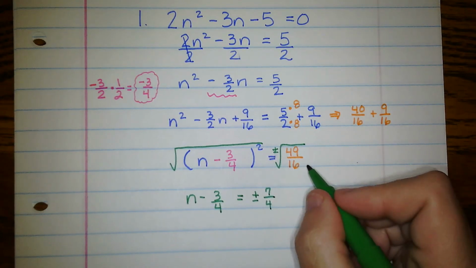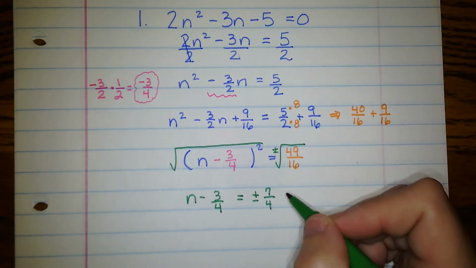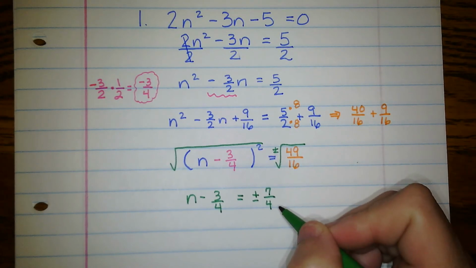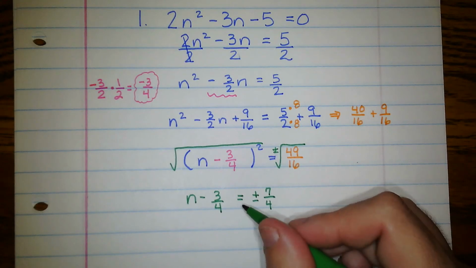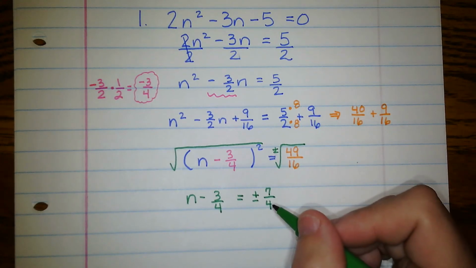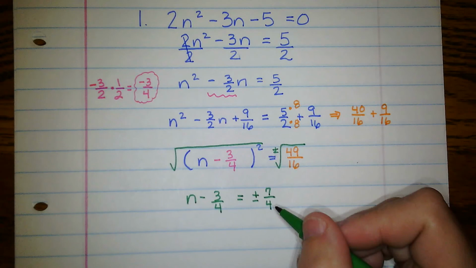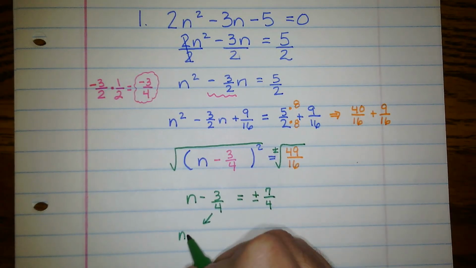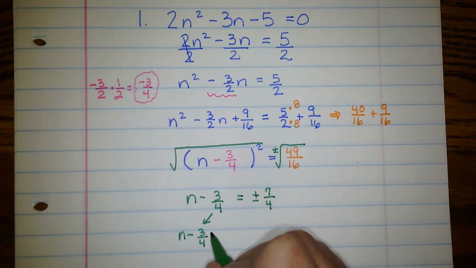So this big square root can really be rewritten in simplest form as 7/4. Now I don't have a square root, I do have common denominators. I need to rewrite this as two equations because this has two answers.